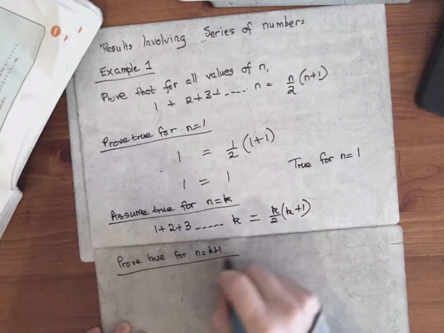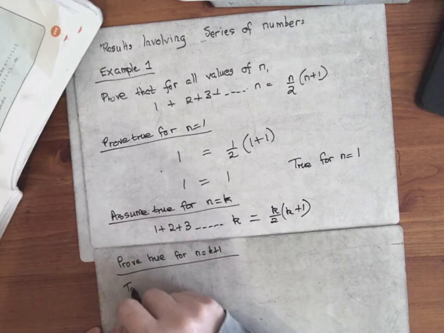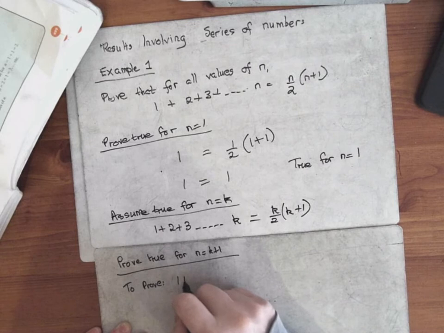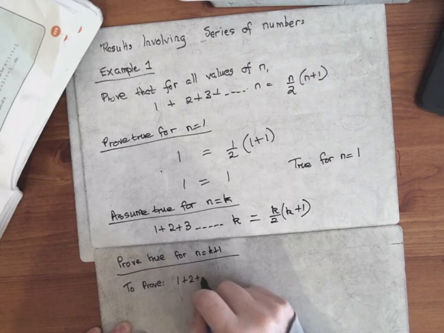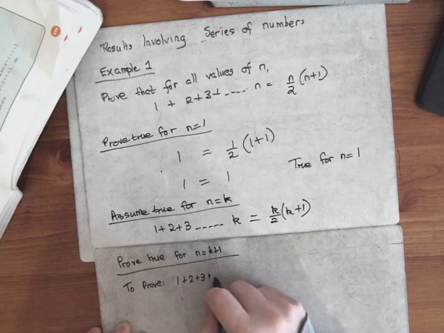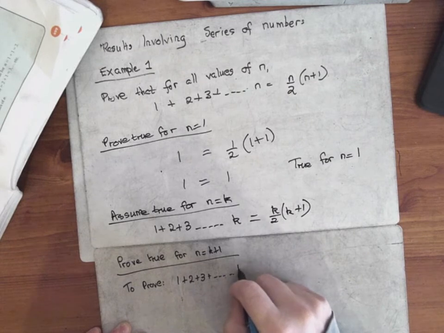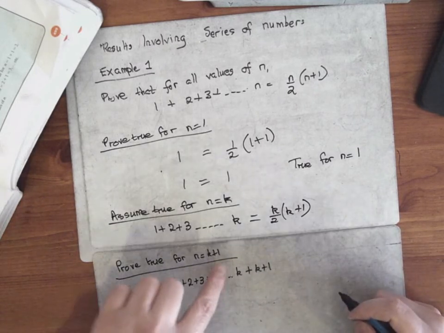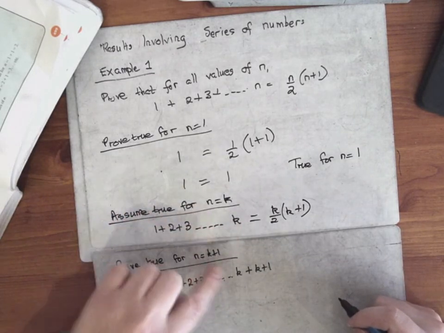Right? So that means I'm trying to prove, this is what I'm trying to prove: that 1 plus 2 plus 3 plus all the way up to k plus the next term up, k plus 1. So k is this term, k plus 1 is the next term.